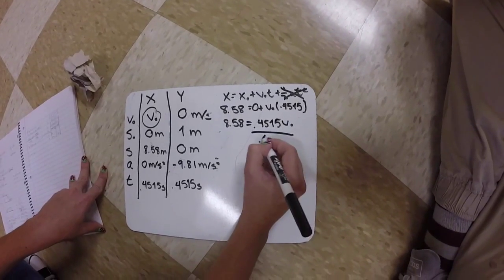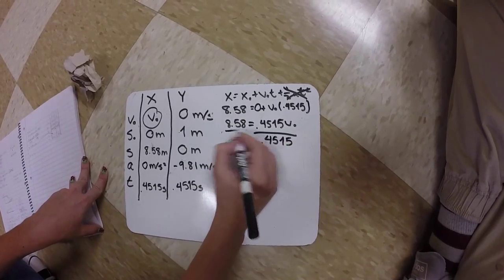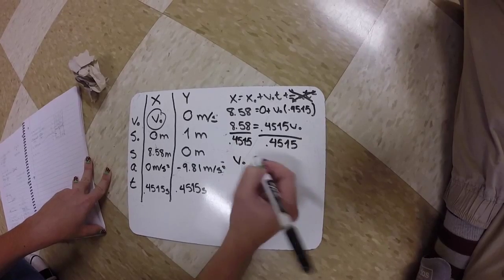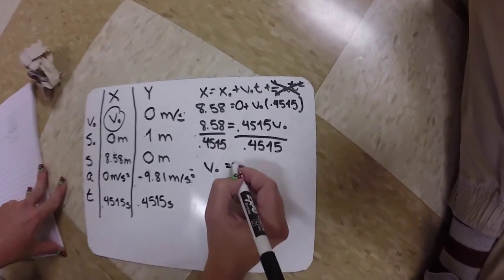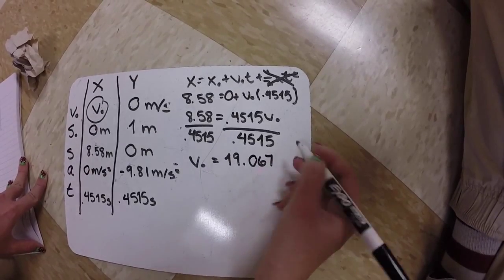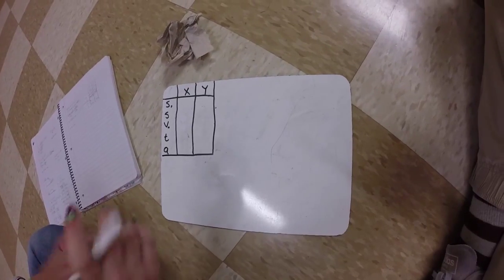If you divide both sides by 0.4515, you get v naught equals 19.067 meters per second.